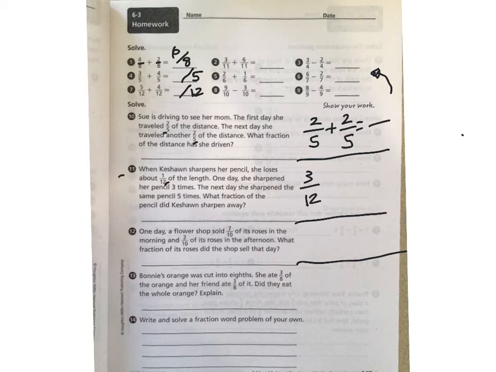The next day, she sharpened her pencil 5 times. So that would be 5 out of 12. What fraction of the pencil did she sharpen away? So I need to take my fractions and add them to figure out how much she sharpened away. Okay.